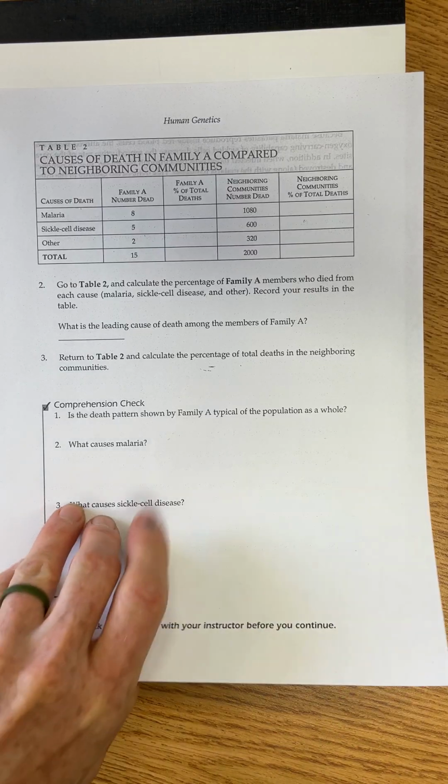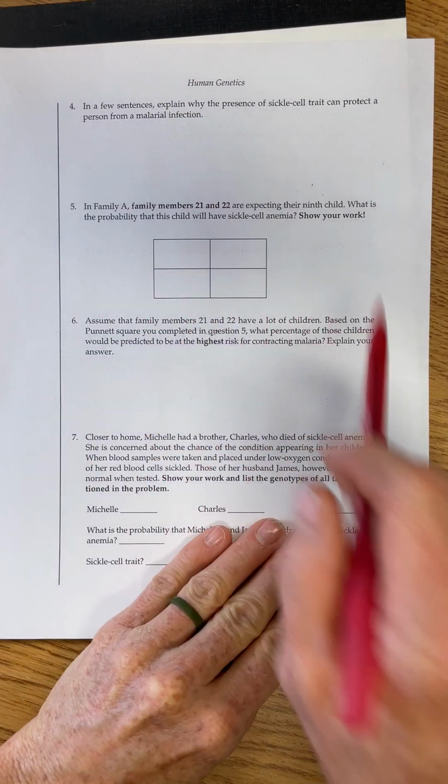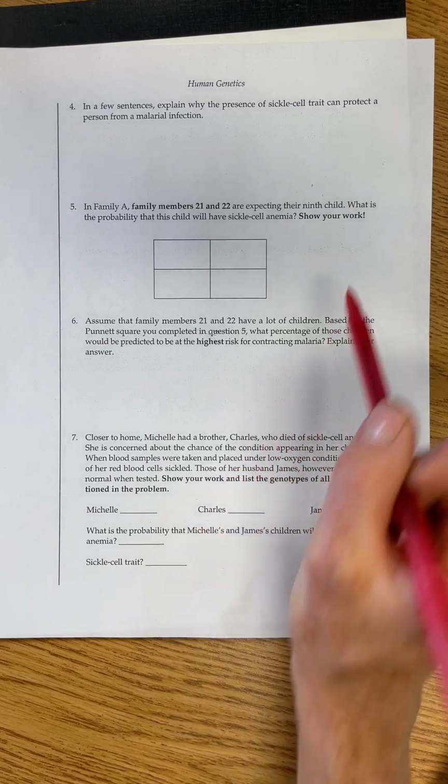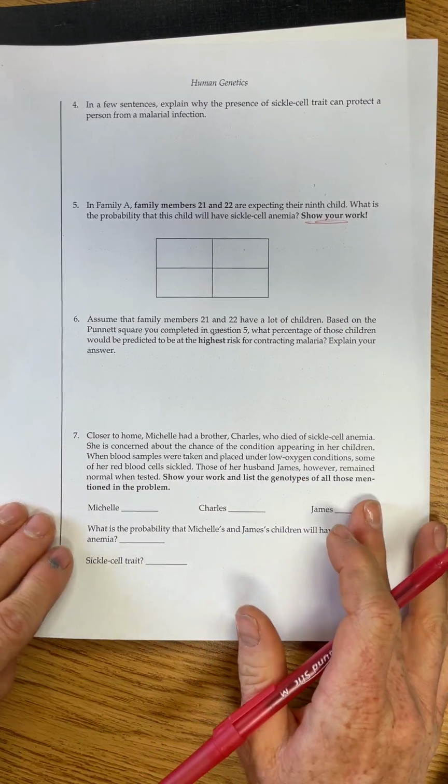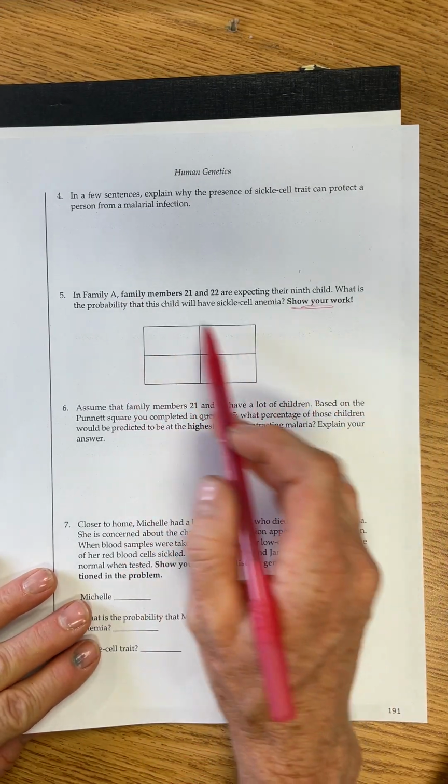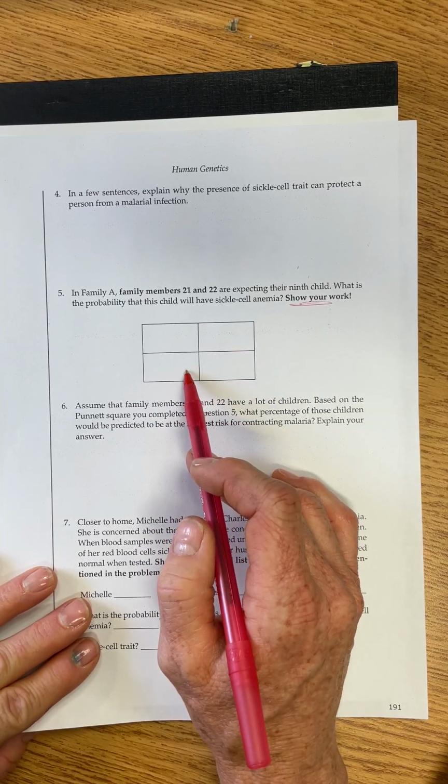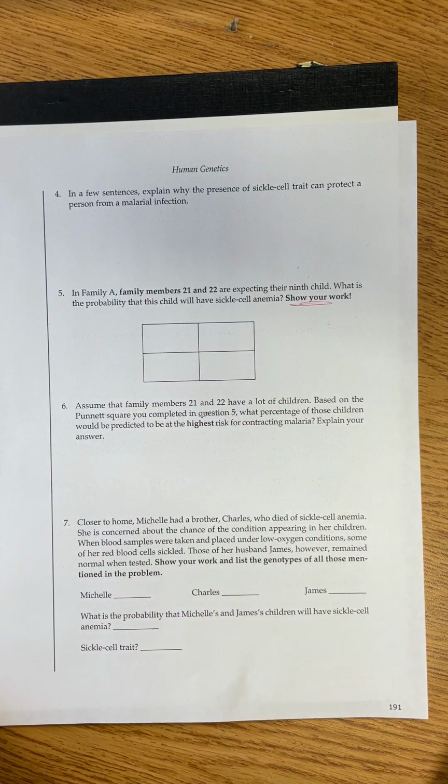Answer these questions. Right, show your work. For these, again, you're making the Punnett square. You're using the correct notation.